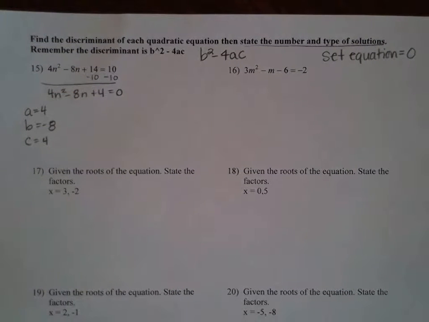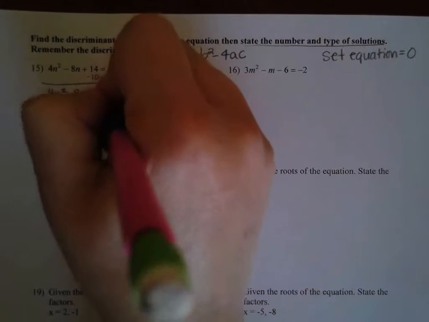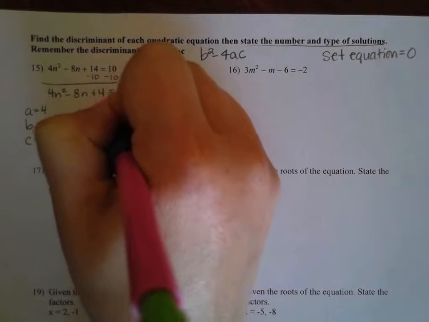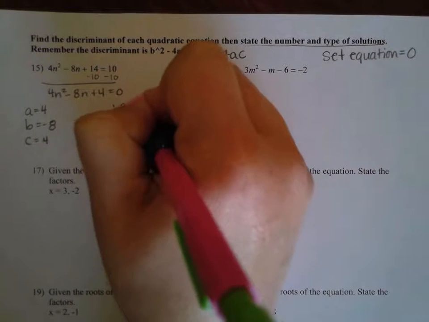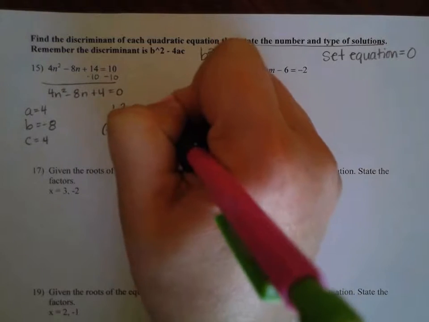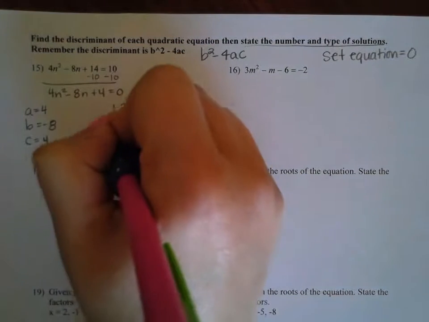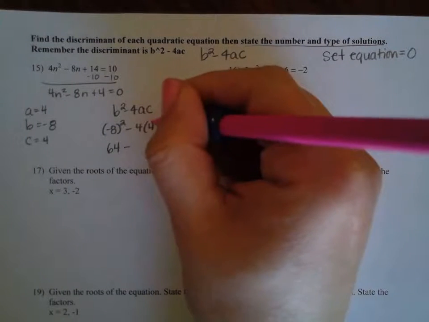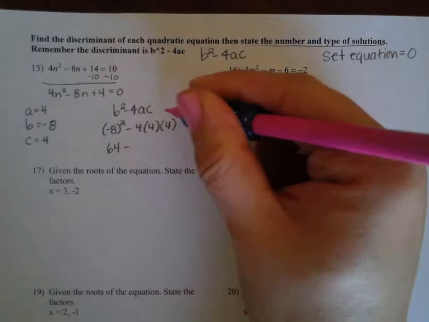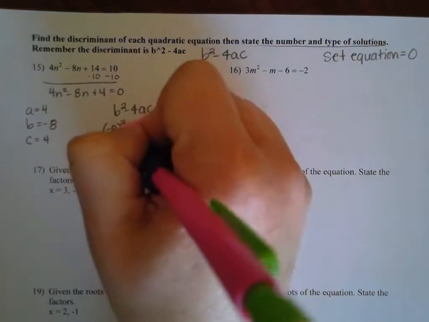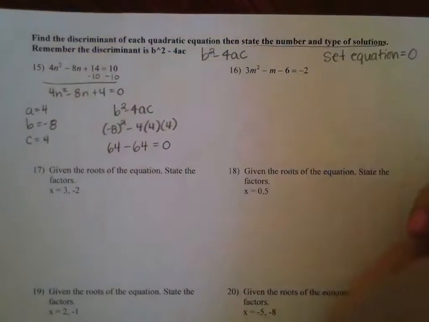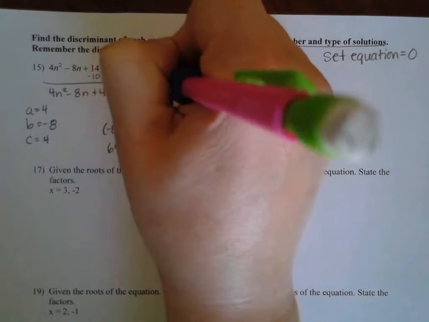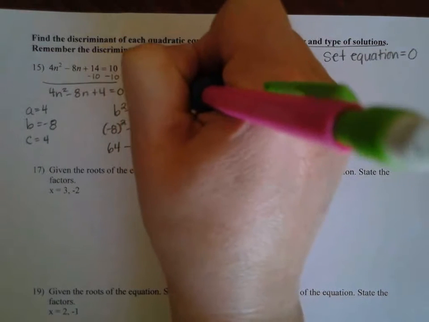Okay, so remember, we're only doing b squared minus 4ac. So that's going to be -8 squared minus 4 times 4 times another 4. Okay, so this -8 squared is positive 64 minus 4 times 4 is 16. 16 times 4 is 64. So this comes out to be 0. When your discriminant comes out to be 0, that means you're only going to have one real solution.